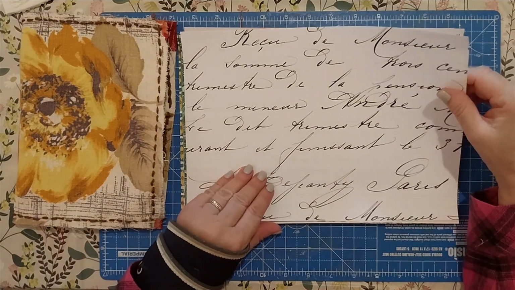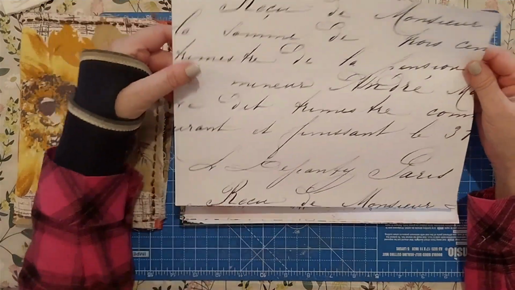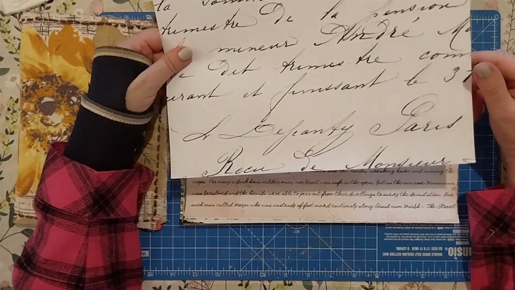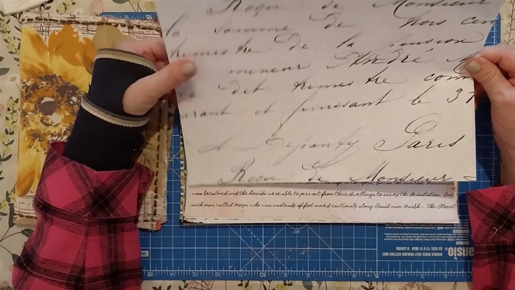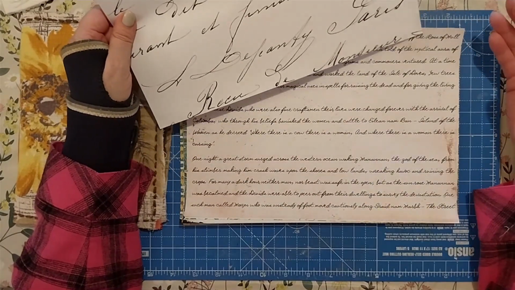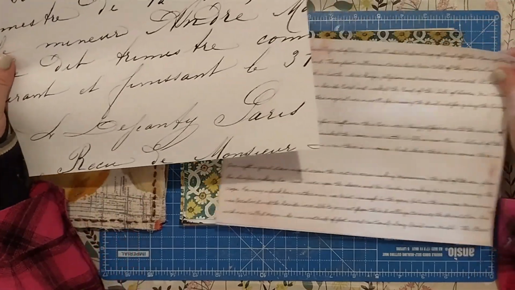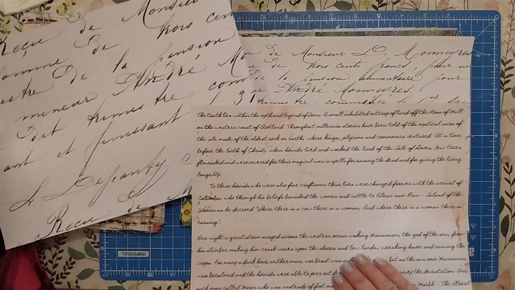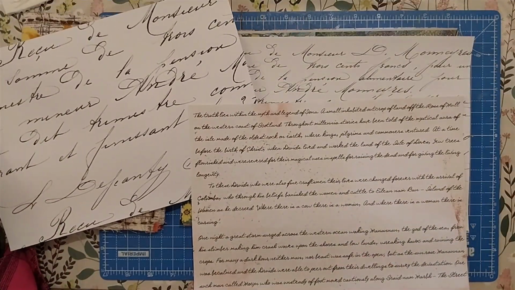Get yourself some script. Script can be used in all sorts of different ways. It does add some interest to the page, and of course we know that different script, different fonts give us a different feel. Like we've got 3 examples here.